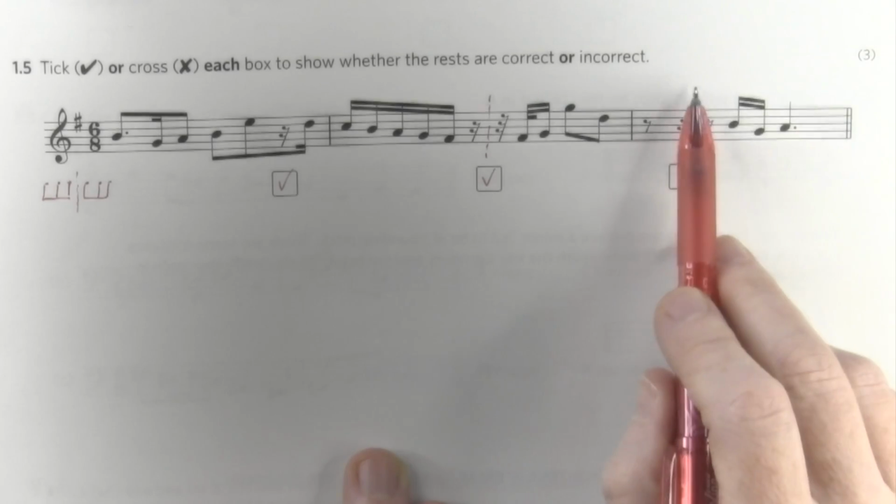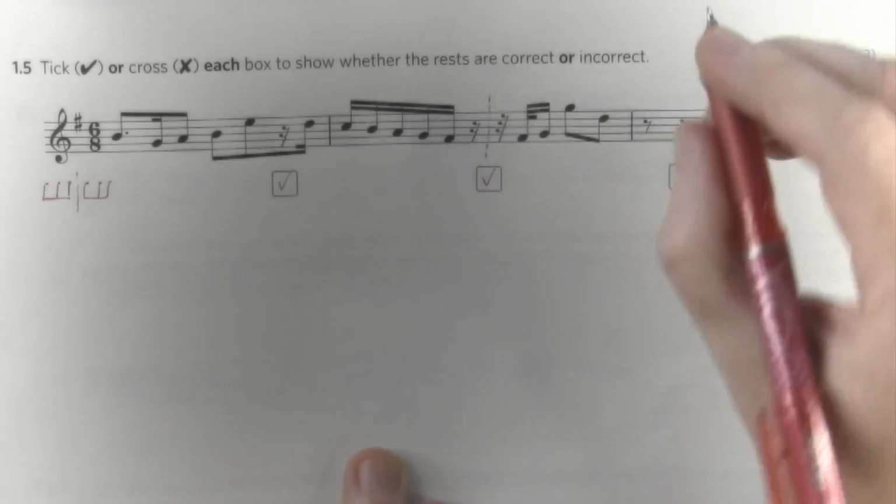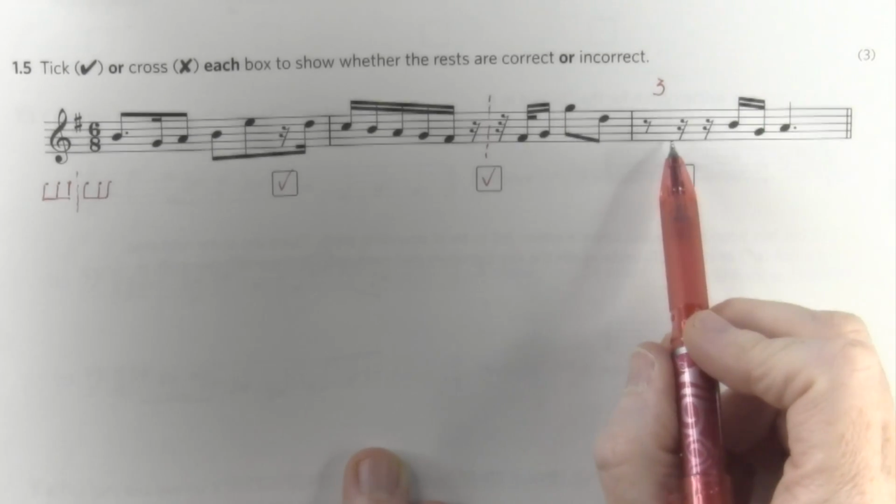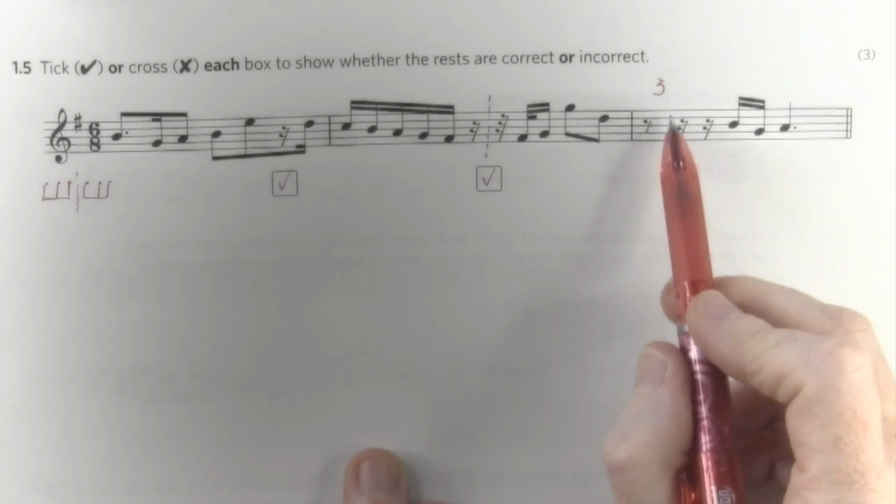And if we have a quaver and a quaver, why don't we use a crotchet? So instead here we need a crotchet rest. So this is incorrect. Bear in mind that this is something that we just need to remember.